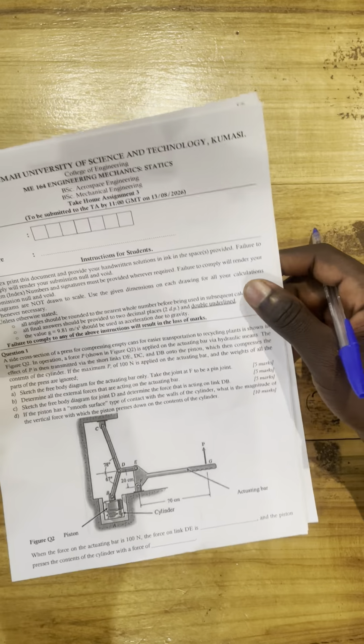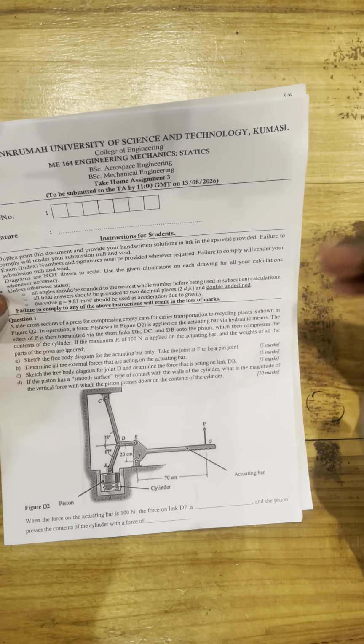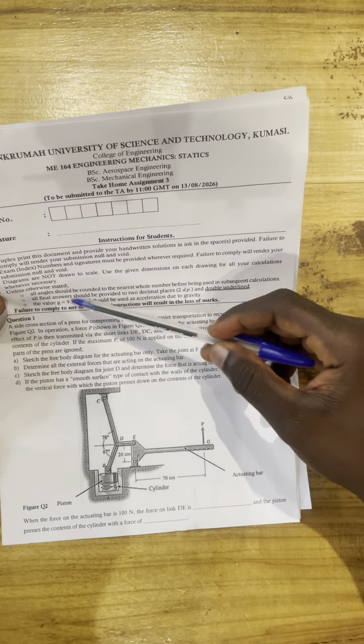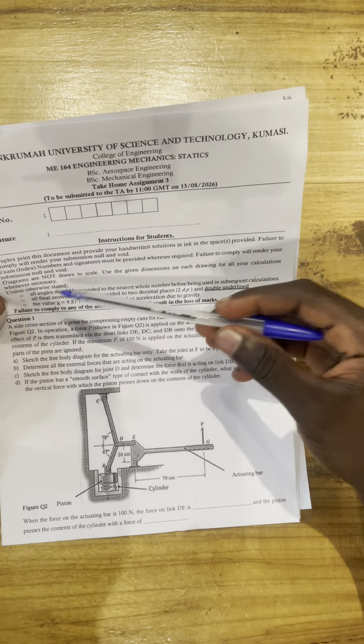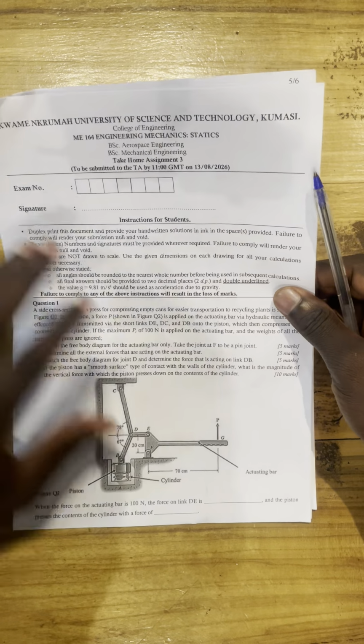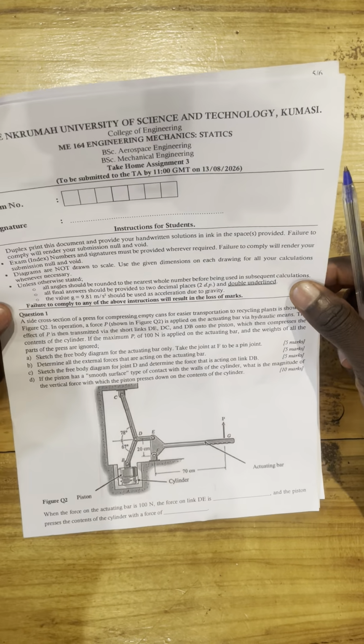So there are two questions in this, and yes, your answers are to be provided in two decimal places. Gravity should be 9.81, like the usual things. So I'm going to solve question one and then go to question two.